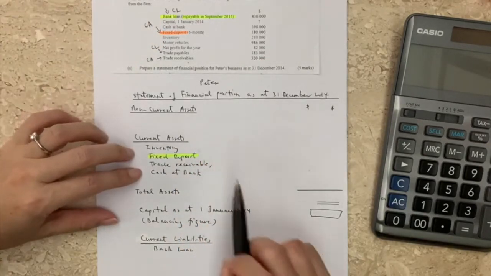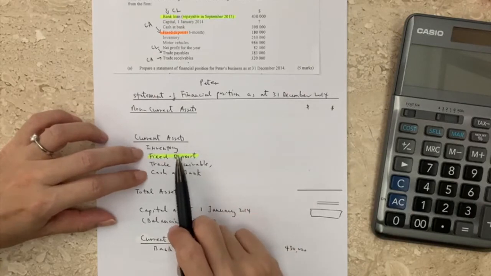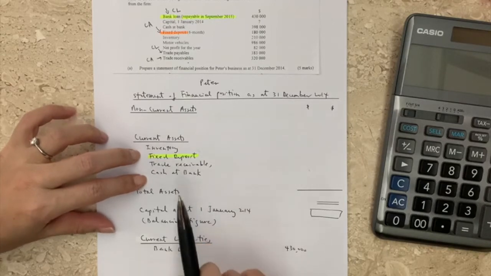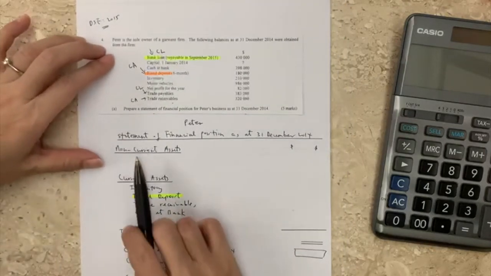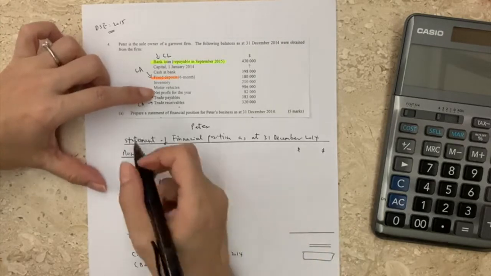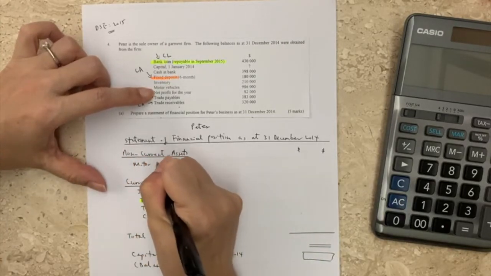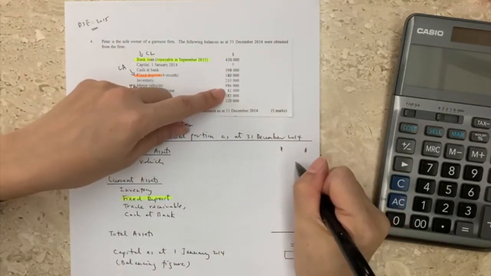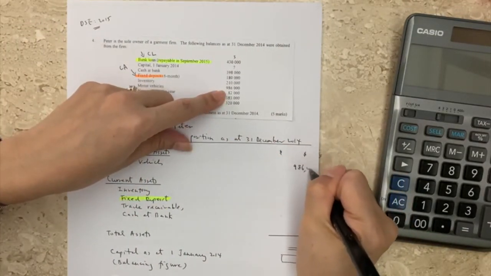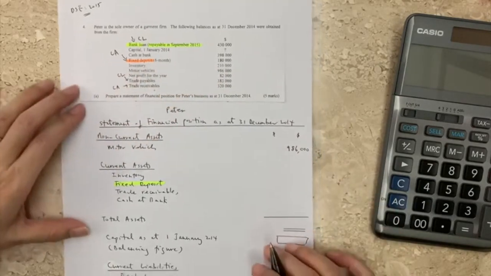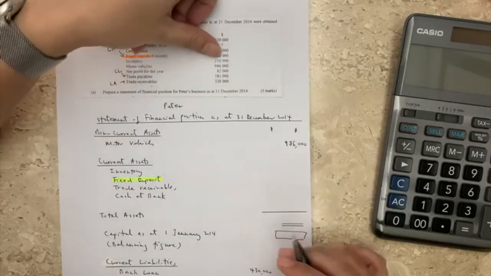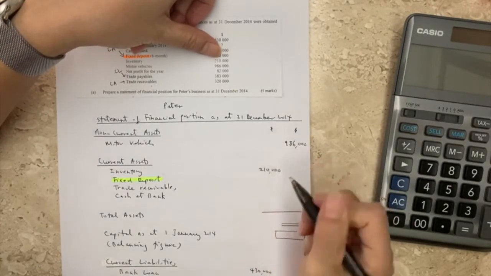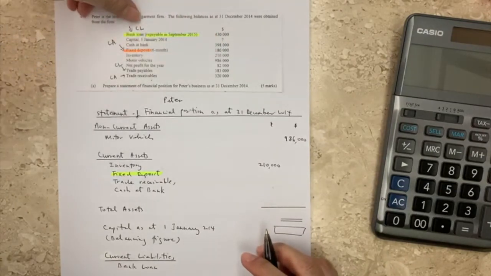So always use the name given to us in the question. So the definition for this current assets, they are able to be converted or changed into cash within 1 year. Okay, so finally for non-current assets, so what else do I have? I have motor vehicles, which is 986,000, and then inventory, always the closing inventory in the statement of financial position, so 210,000. Okay, and then what's next?